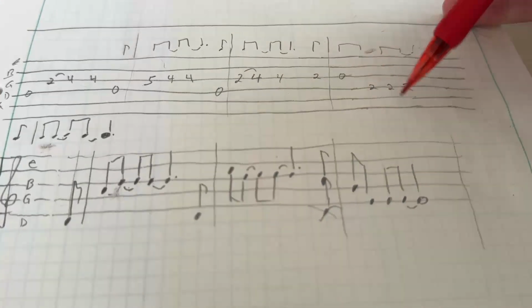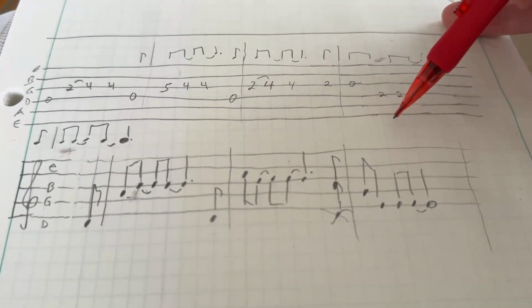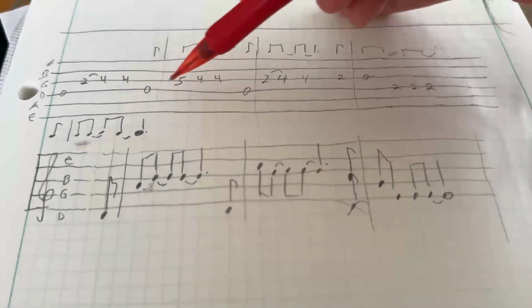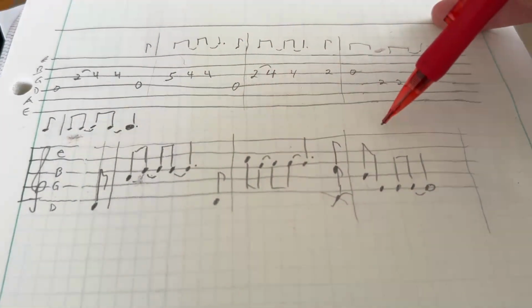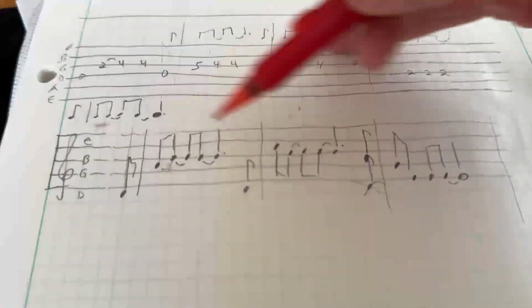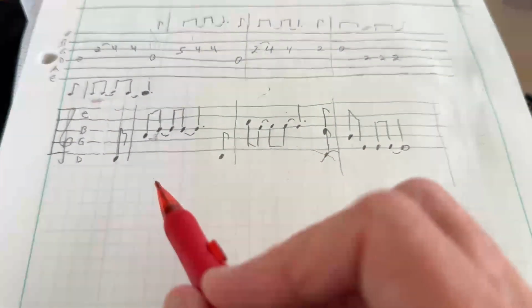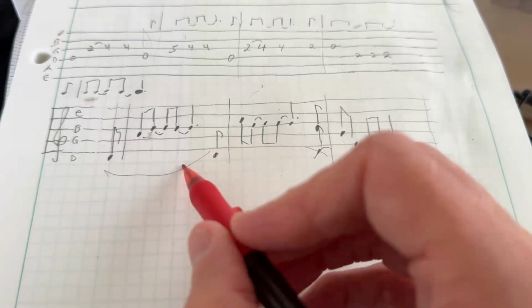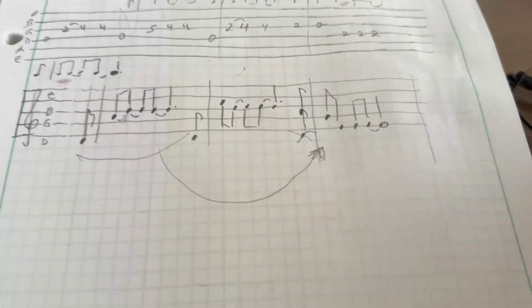I didn't do the repeat. I didn't do this part the second time in my standard notation. So when I make this prettier, I will insert that there. So that'll be correct. So it is 4 measures.